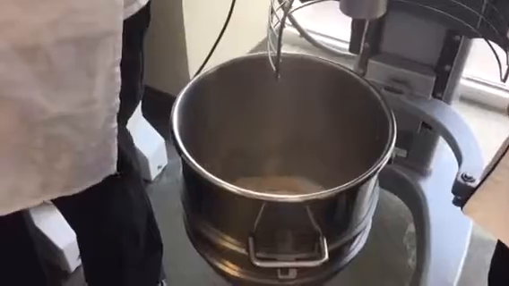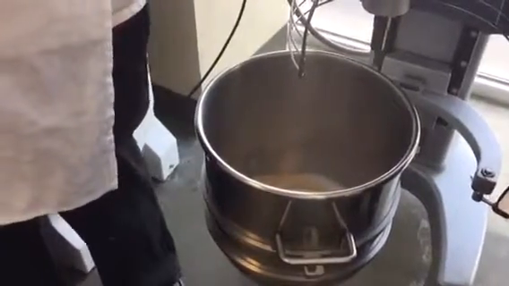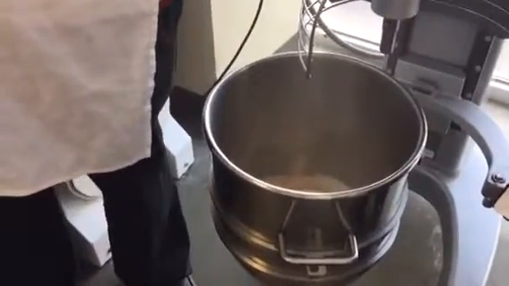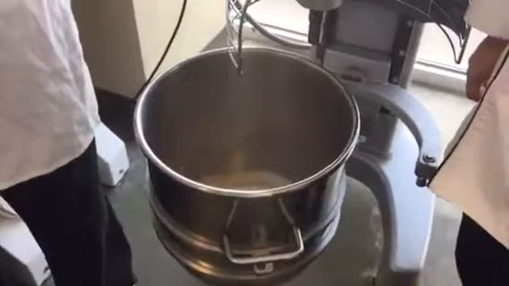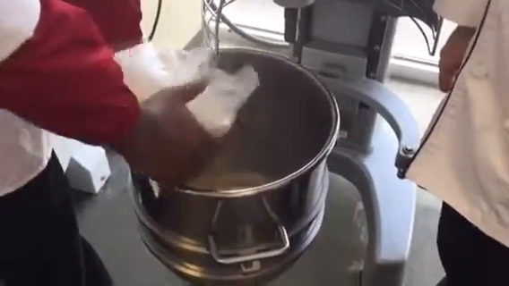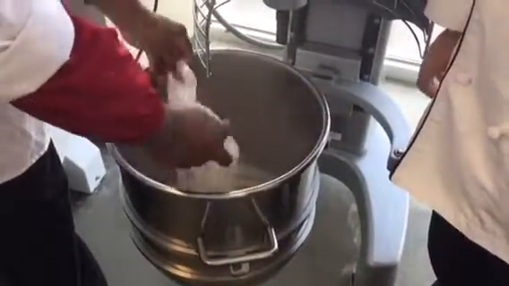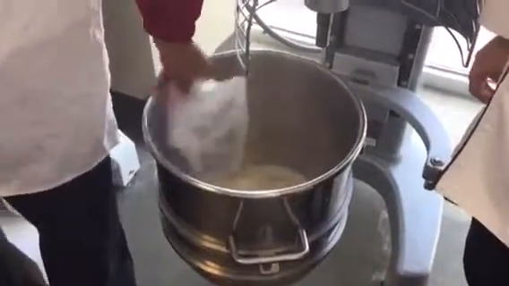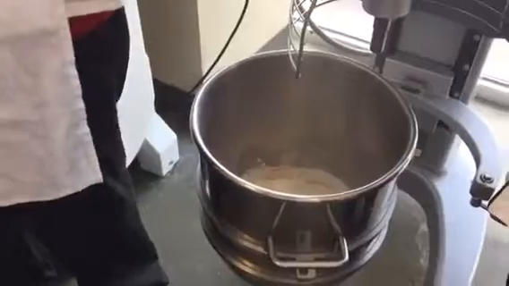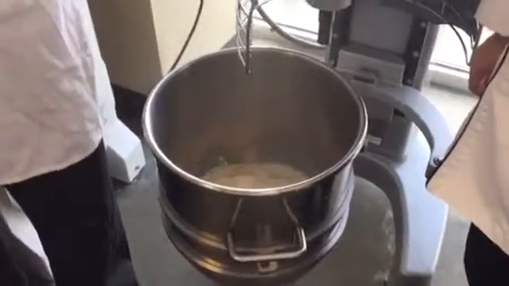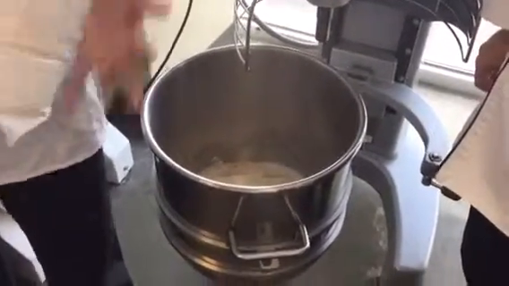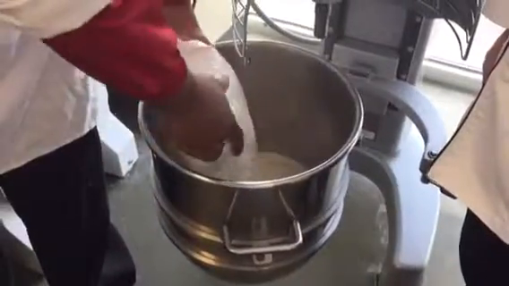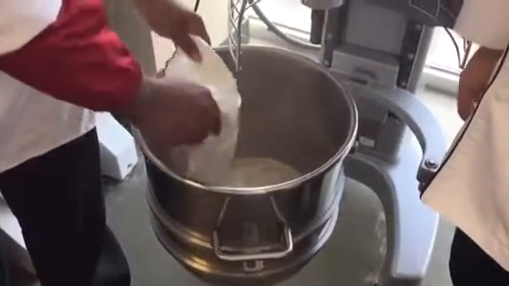Alright. All of the flour. All the flour? That's bread flour. And then everything else after the flour. Yes, sir. Have we found this dough hook yet?